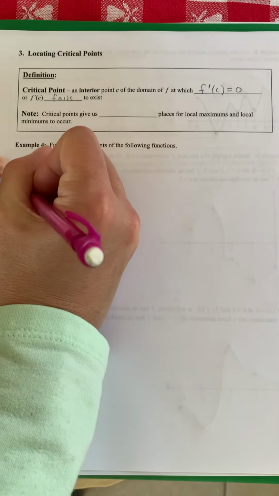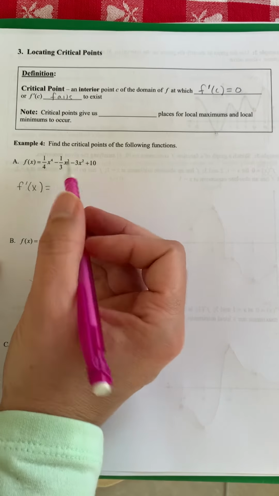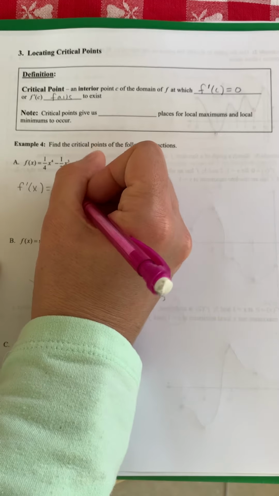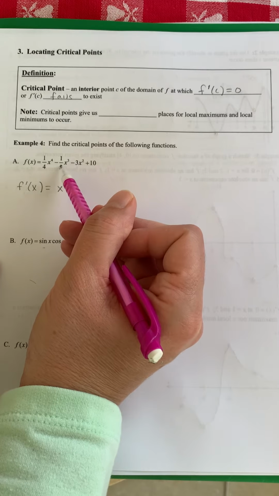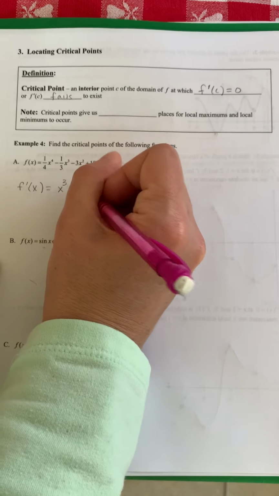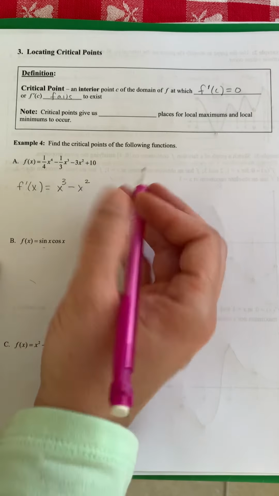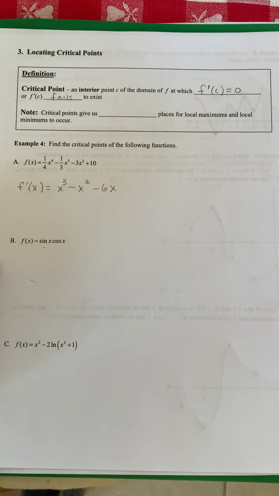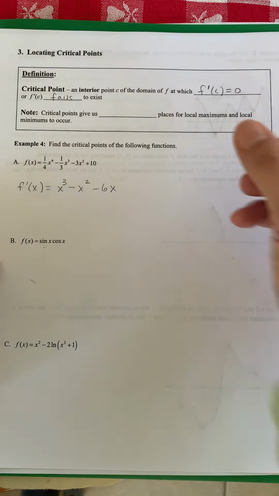So we start out by finding the derivative, which is pretty easy to do using the power rule. So if we bring the 4 down, it'll cancel. Drop the power by 1, we're left with x cubed. Bring the 3 down, it'll cancel. Drop the power down, we're going to have x squared. And then here, bring the power down, we're going to have minus 6, and then dropping the power down, we'll have x. So that's our derivative. So now we're going to see if there's any spots where this derivative is equal to 0.